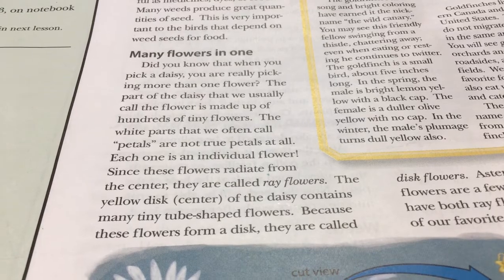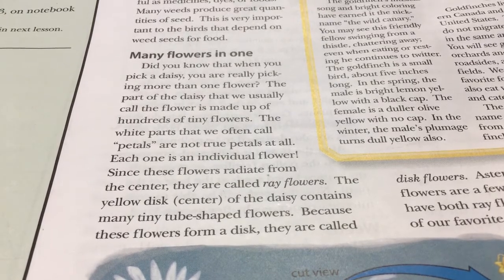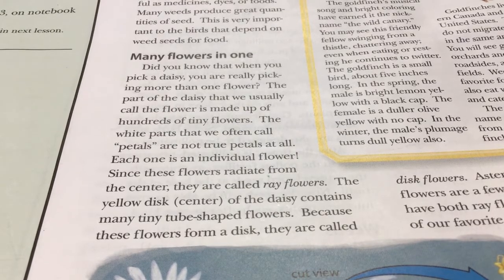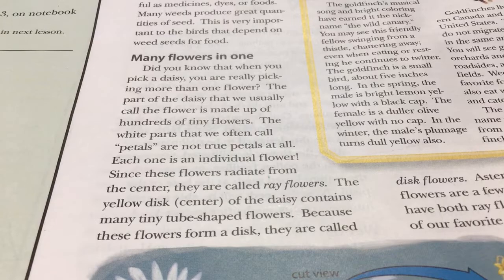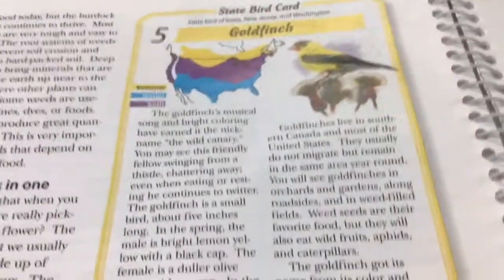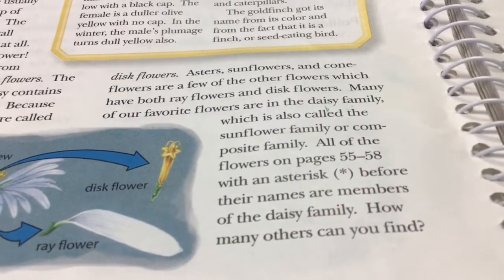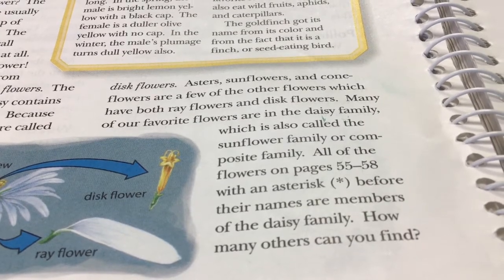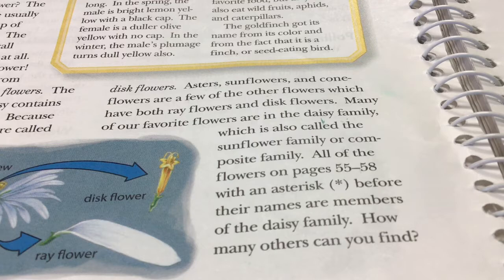Since these flowers radiate from the center, they are called ray flowers. The yellow disc center of the daisy contains many tiny tube-shaped flowers. Because these flowers form a disc, they are called disc flowers. Asters, sunflowers, and cone flowers are a few of the other flowers which have both ray flowers and disc flowers.